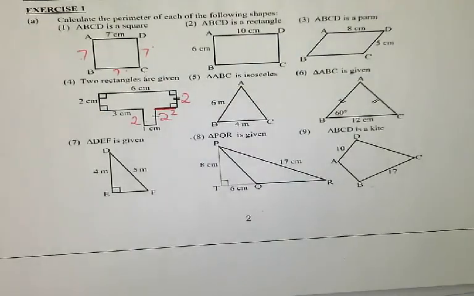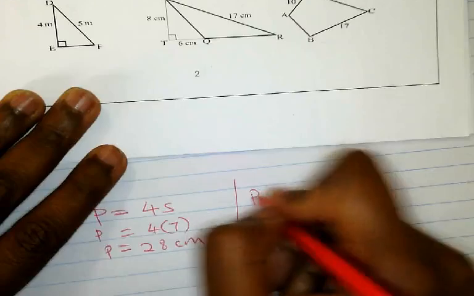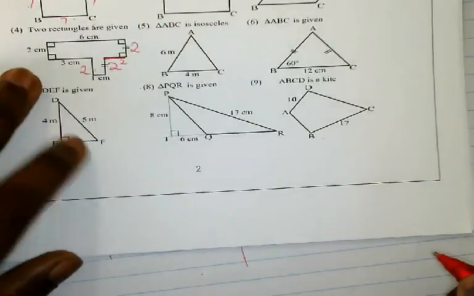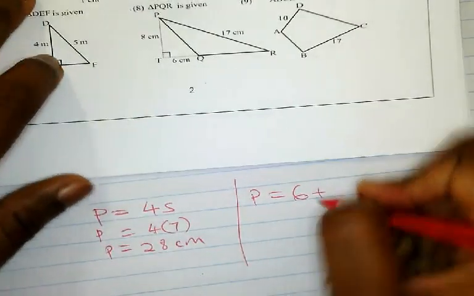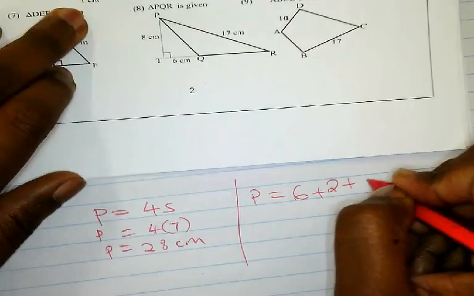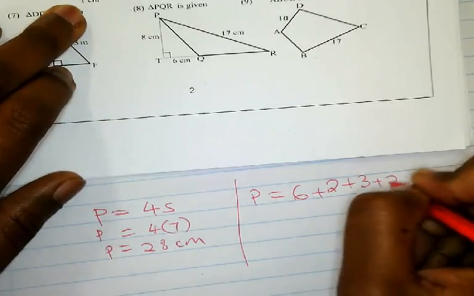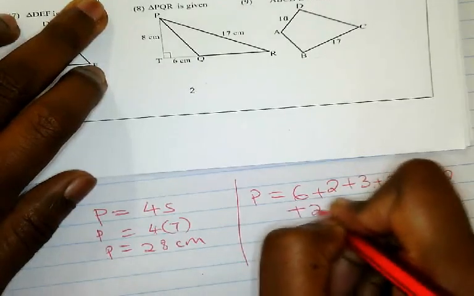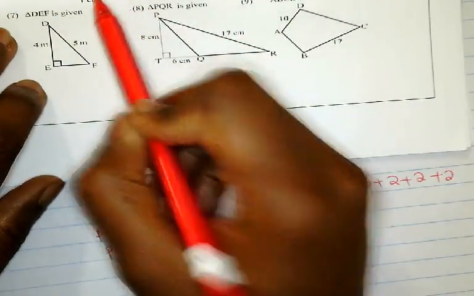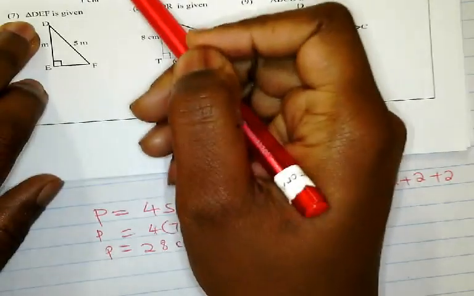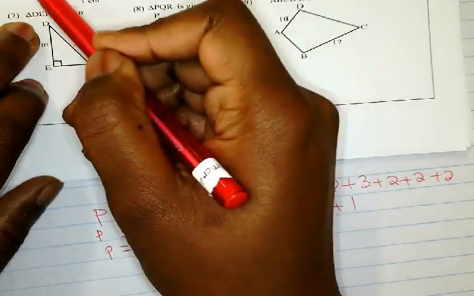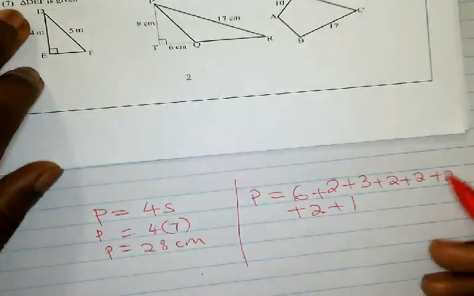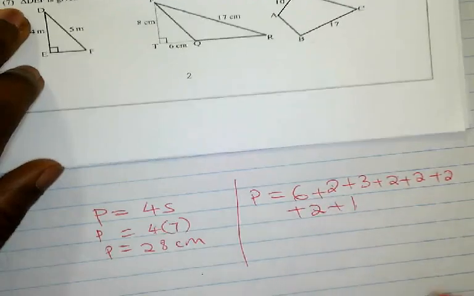Can you all see it? This means the perimeter will be 6 plus 2 plus 3 plus 2 plus 2 plus 2 plus 2. 1, 2, 3, okay, plus 1. 1, 2, 3, 4, 5, 6, 7, 8. Yes, I've done all the parts.